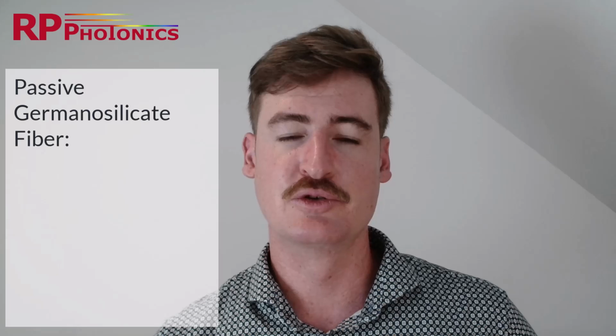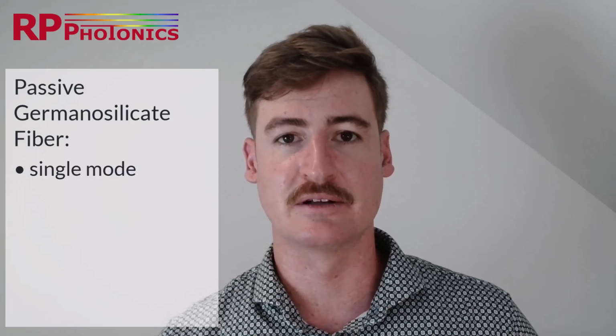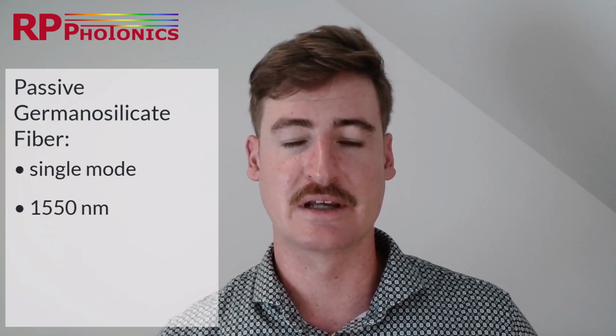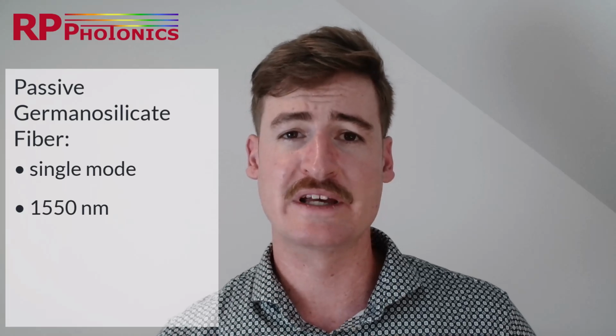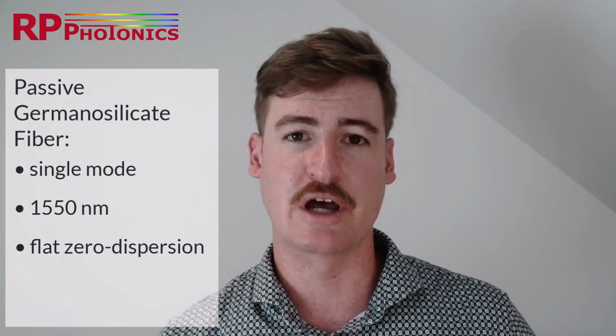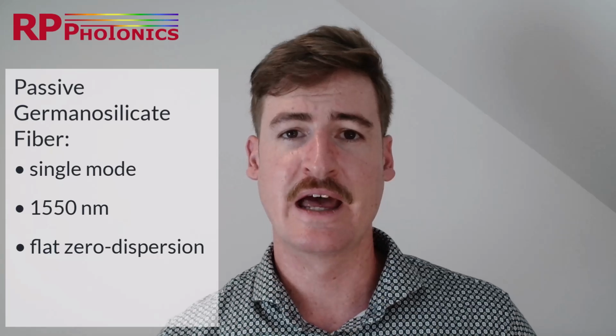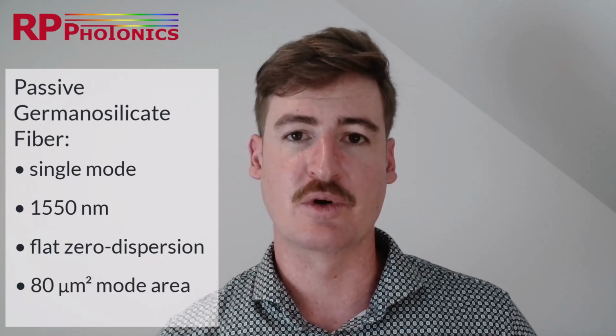Here we want to design a passive germanosilicate fiber, suitable for propagating a single mode signal at around 1550 nanometers in the Telecom C-band. Our goal is a fiber with relatively flat dispersion around that 1550 nanometers and an effective mode area of 80 square microns.